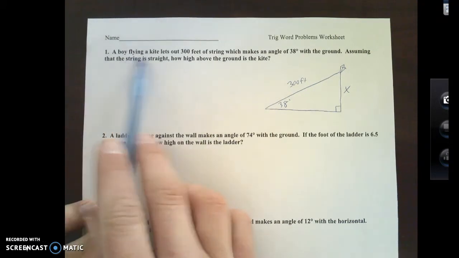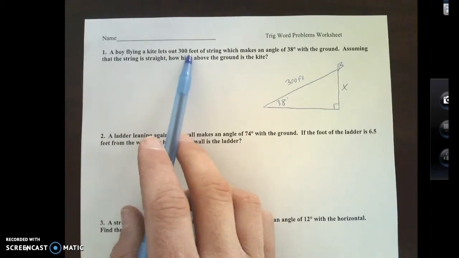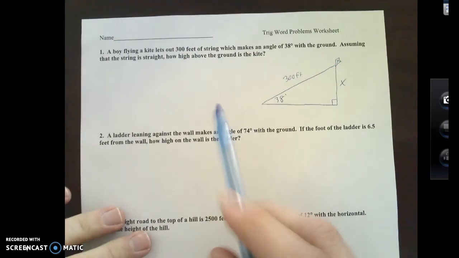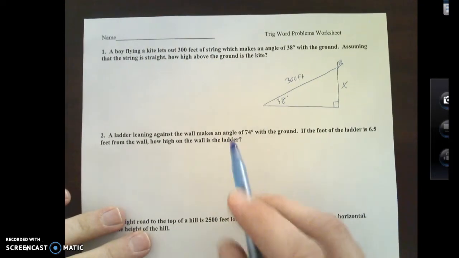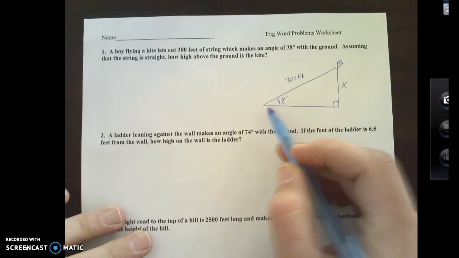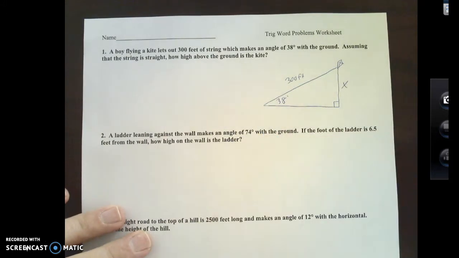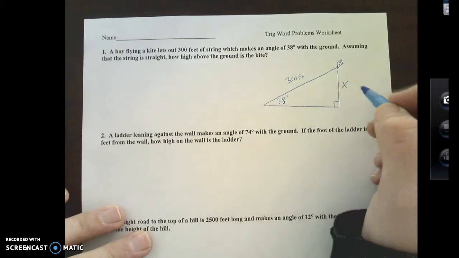A boy flying a kite lets out 300 feet of string, which makes an angle of 38 degrees with the ground. Assuming that the string is straight, how high above the ground is the kite? So the 38 degrees with the ground, there's my string leading up to my kite, 300 feet. I'm trying to find how high up it is.